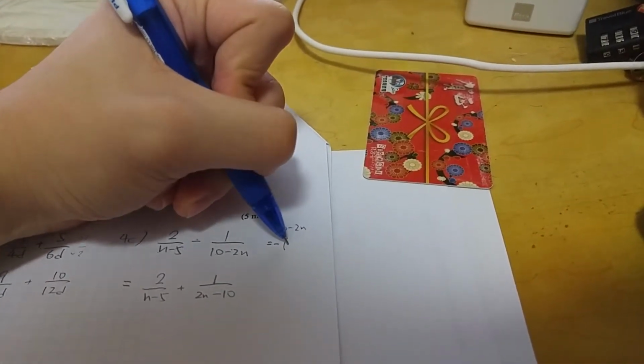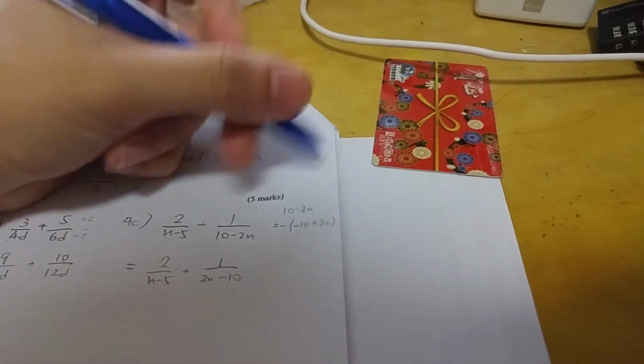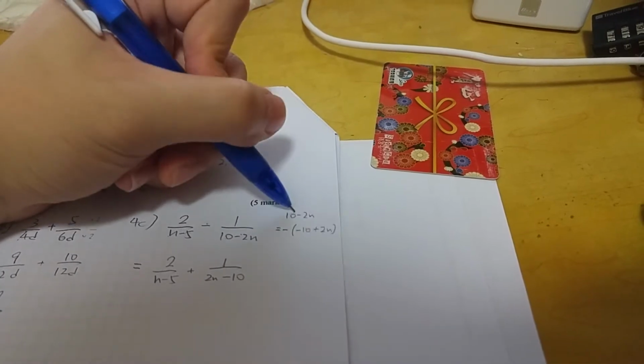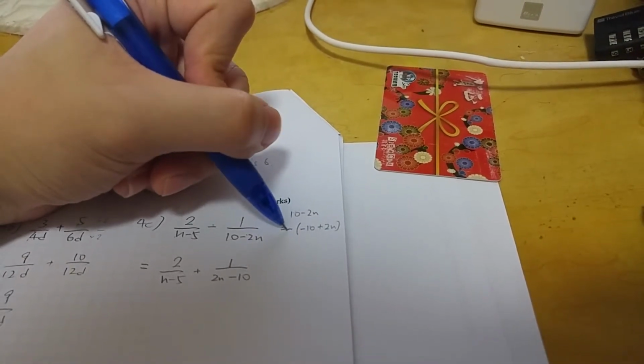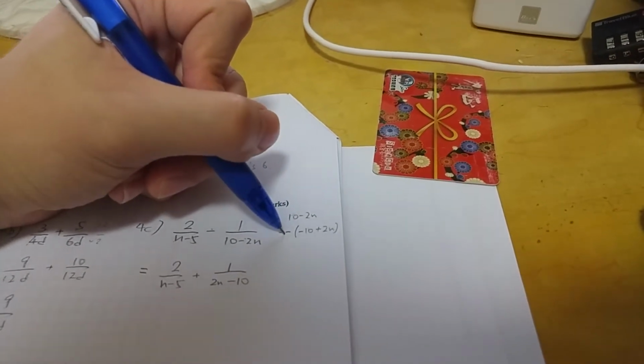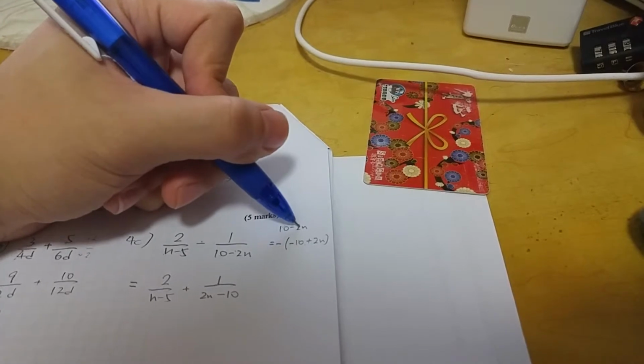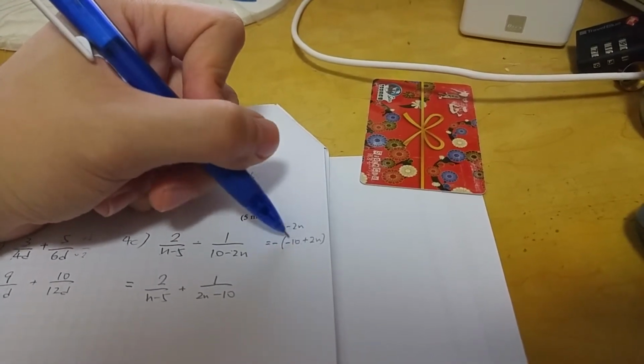We have minus 10 plus 2n, right? They are the same. When you multiply the negative here into negative 10, you get plus 10. When you multiply the negative here into plus 2n, you get negative 2n. So in fact, they are the same.